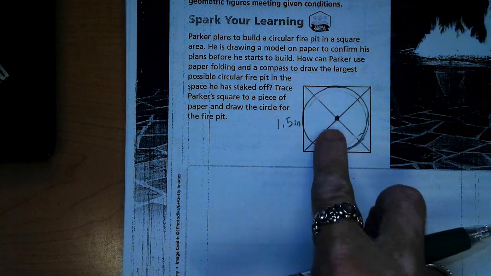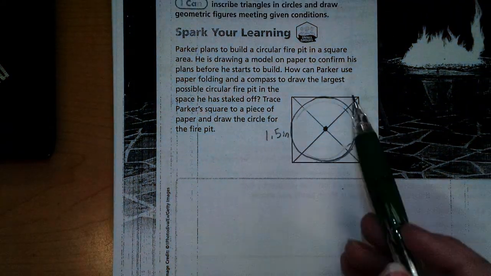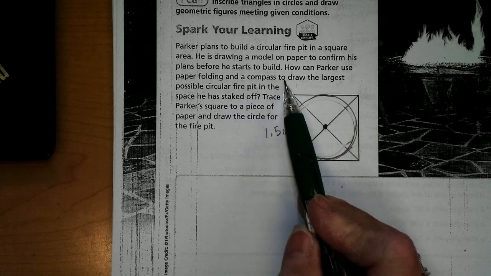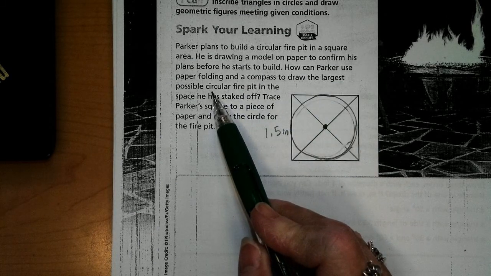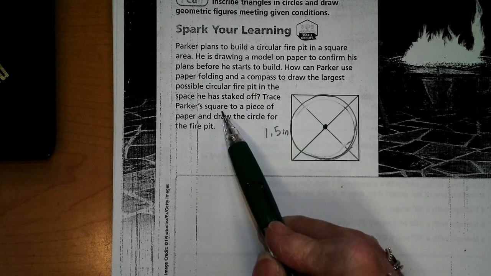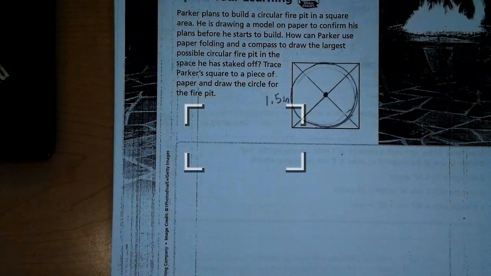Okay? So it's kind of like putting a round pizza in a square box. It's exactly what the pizza companies do. Okay, so it says, let's go back and look at the question. How can Parker use folding paper and a compass to draw the largest possible circular fire pit in the space he has staked off? Trace Parker's square on a piece of paper and draw the circle for the fire pit, which is what we did, okay?